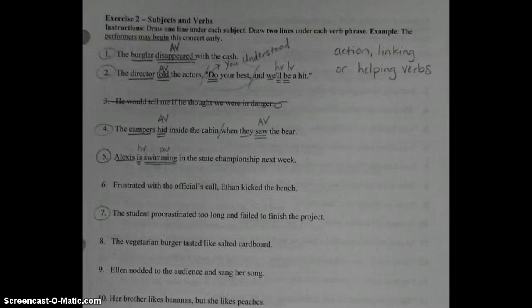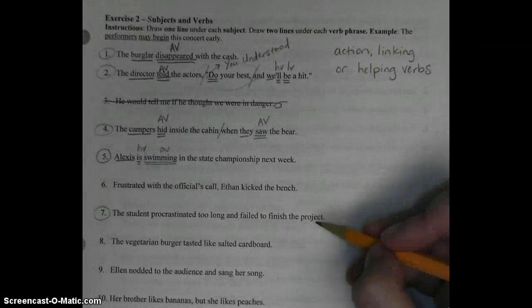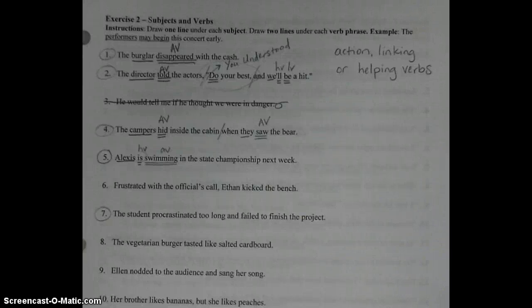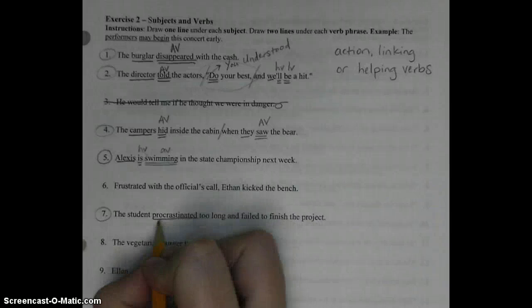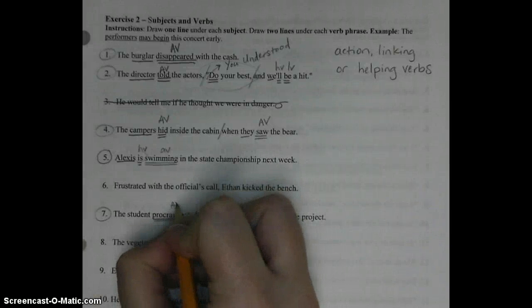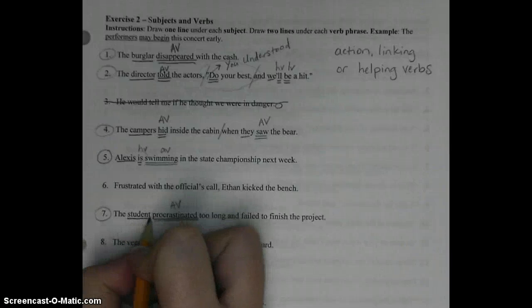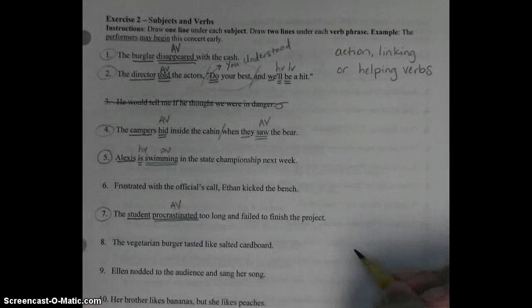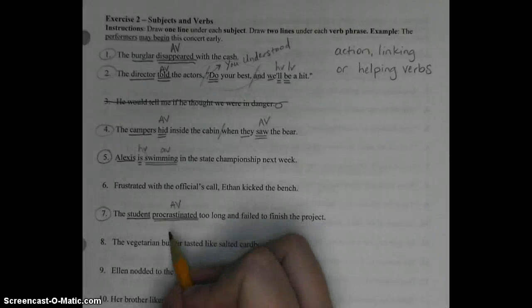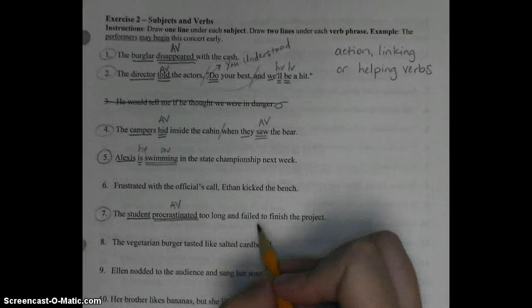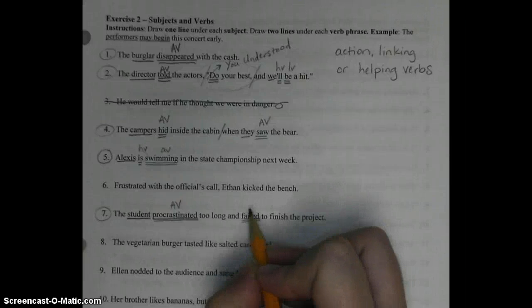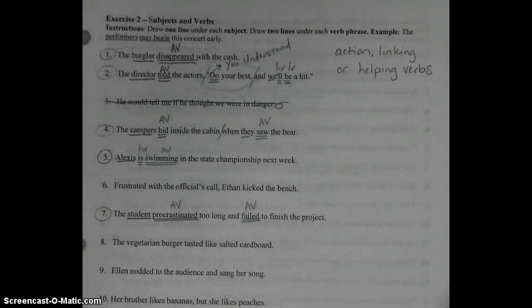I'm going to do one more, and then I'm going to ask you to do the remainder. I'm going to do number 7. The student procrastinated too long and failed to finish the project. All right, let's look for the verb. The first one I see is procrastinated. That is an action. Somebody procrastinated too long. Who procrastinated too long? The student. But I am not done with this sentence, because the student not only procrastinated, the student also failed to finish. So I have 2 verbs.